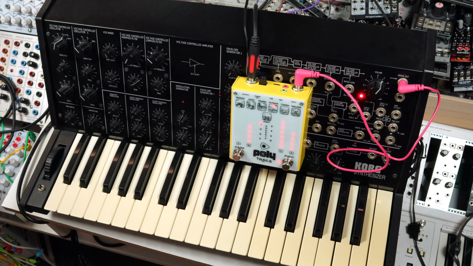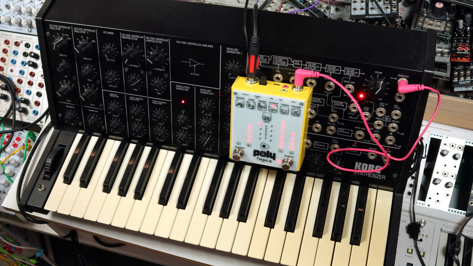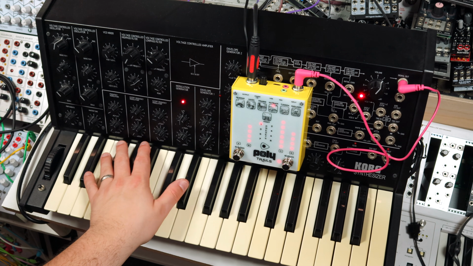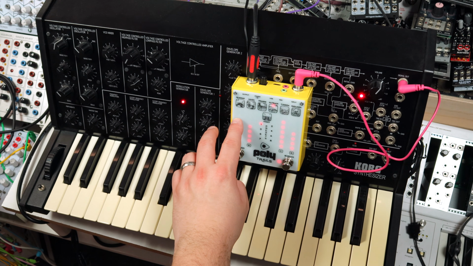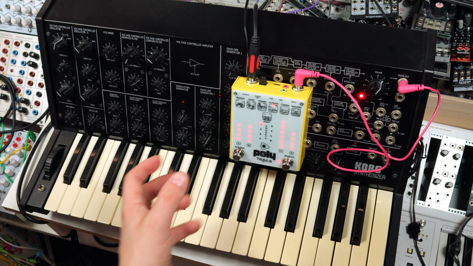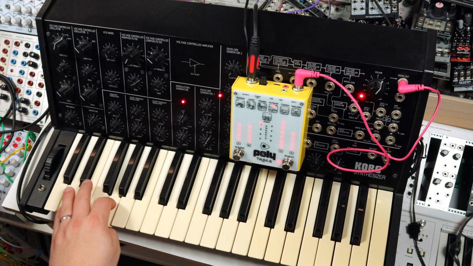Here it is fully wet. And then blend in some of that dry sound back in again, where this sounds more like a kind of phaser, less obvious and less resonant and aggressive.